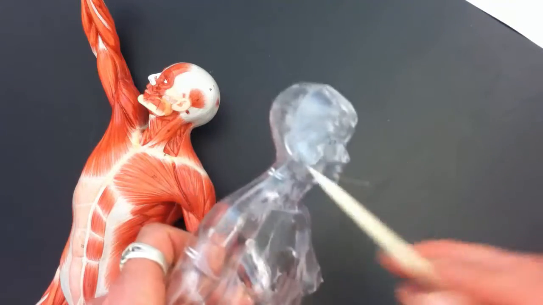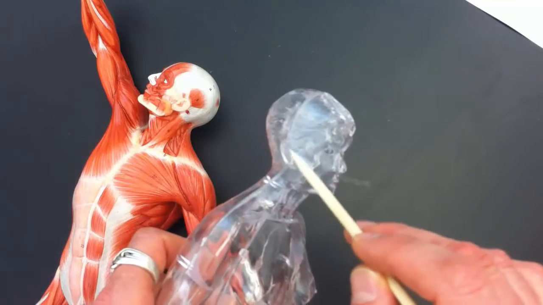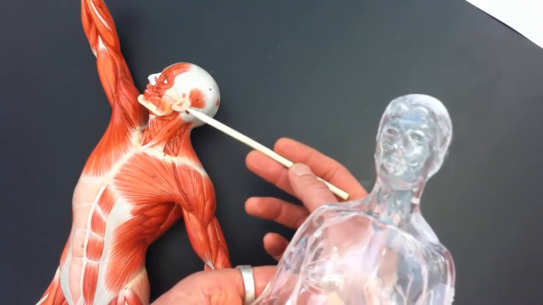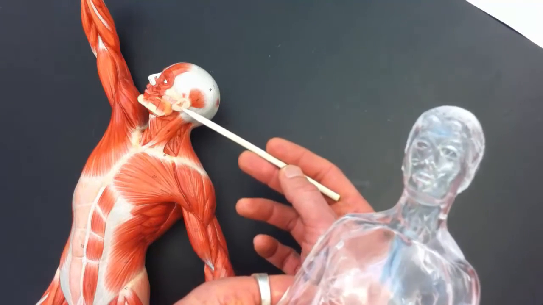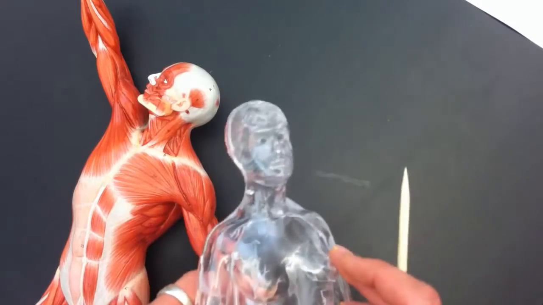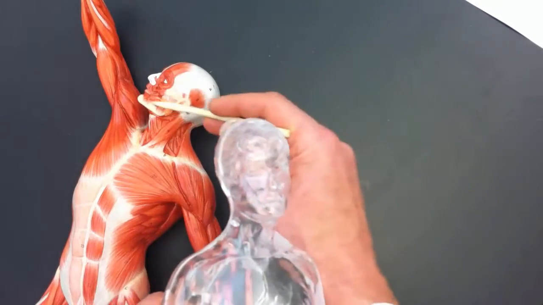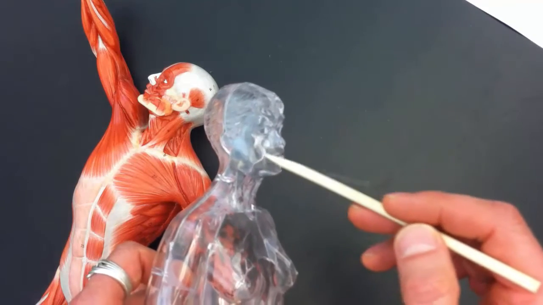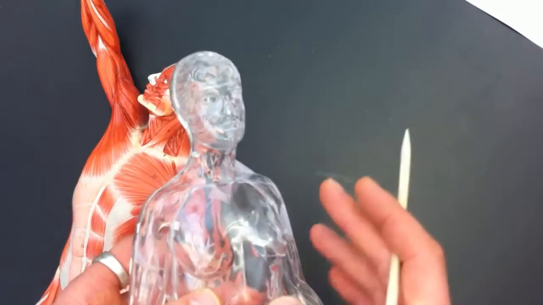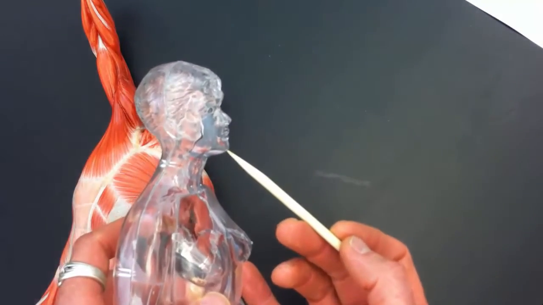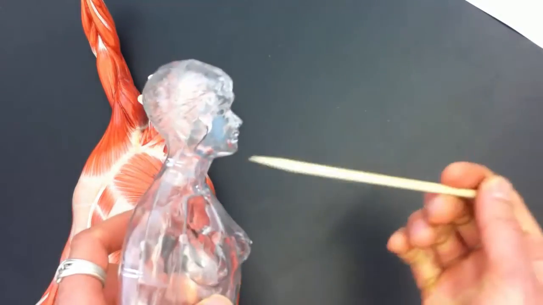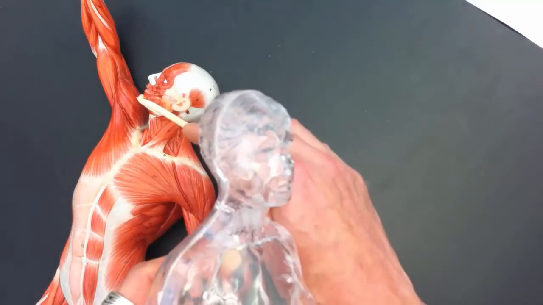Otic. Otic refers to the ear. So this would be the right otic region and the left otic region. And then on the muscle man, you can see nicely the left otic region. One of the few places on the muscle man that he has skin. From otic region, buccal region would be the cheek. So this would be the right buccal region and the left buccal region. The mental region refers to the chin. I often think of the thinking man sculpture where he's got his fist under his chin. That's the mental region.